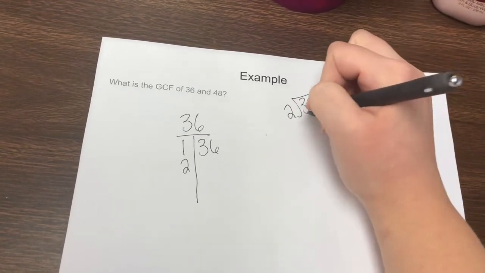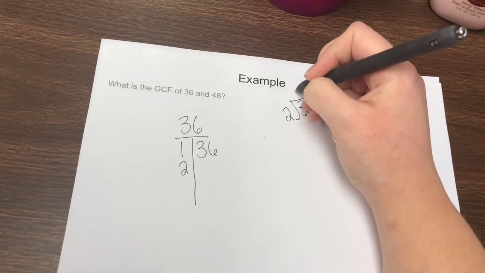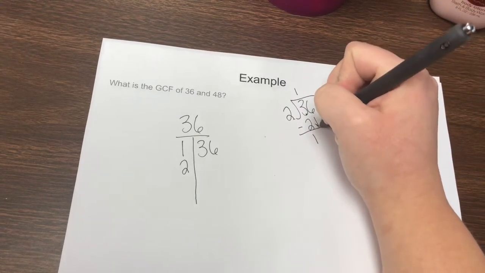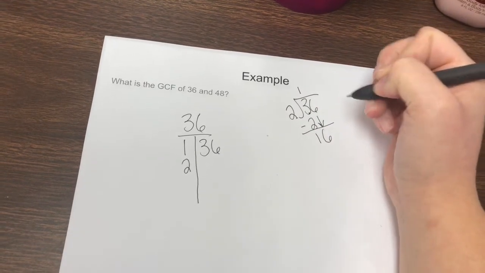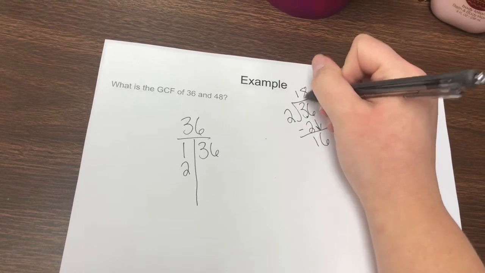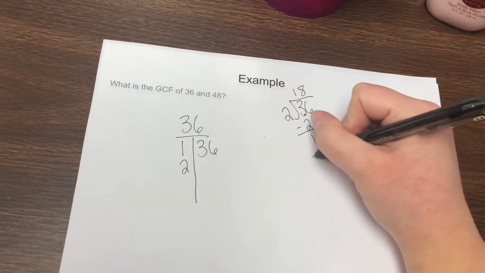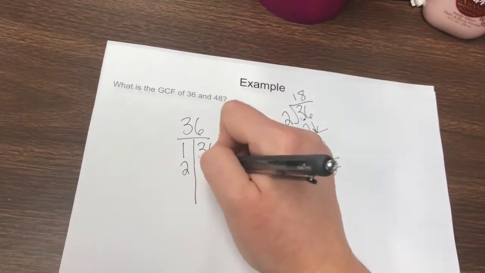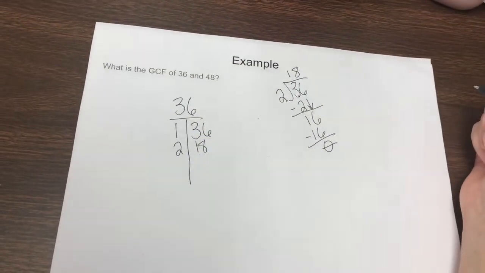2 can go into 3 one time, multiply, subtract, bring down. 2 times what gives you 16? 2 times 8. 8 times 2 is 16. Subtract, and I get 0. So I know that 2 times 18 gives you 36.